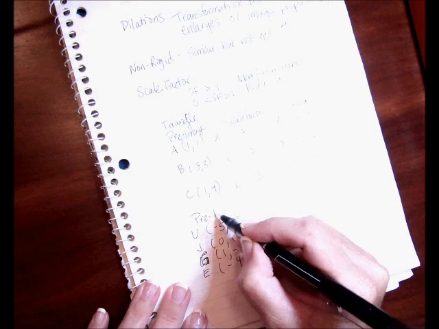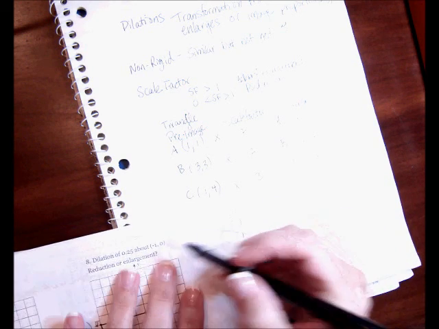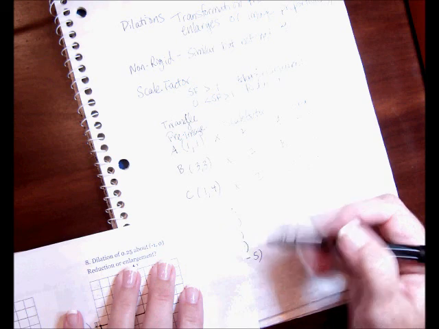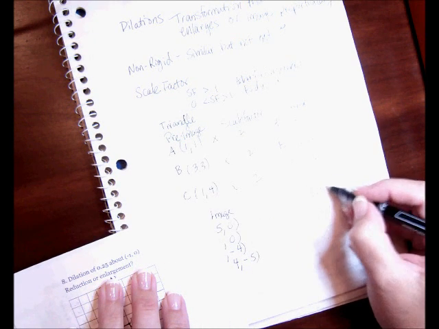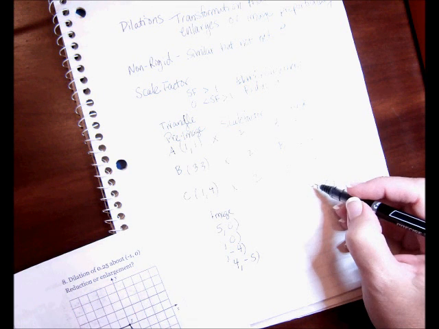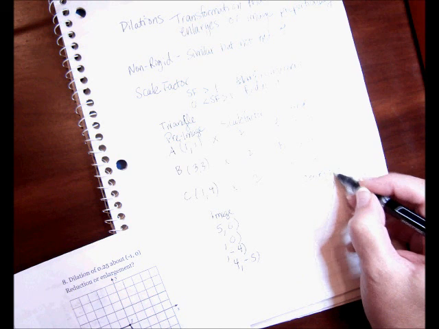Now in problem number 8 on page 5, it says a dilation of 0.25, about (-1, 0). So this is my center of dilation. So, center of dilation.